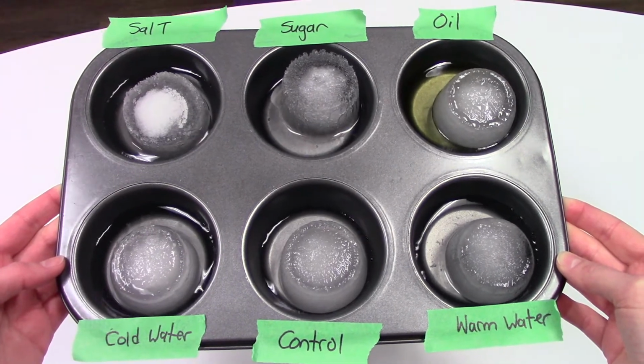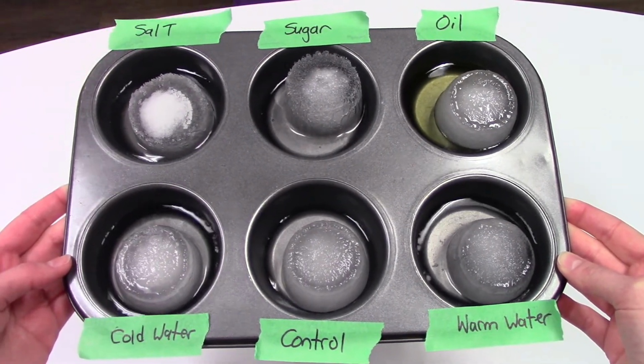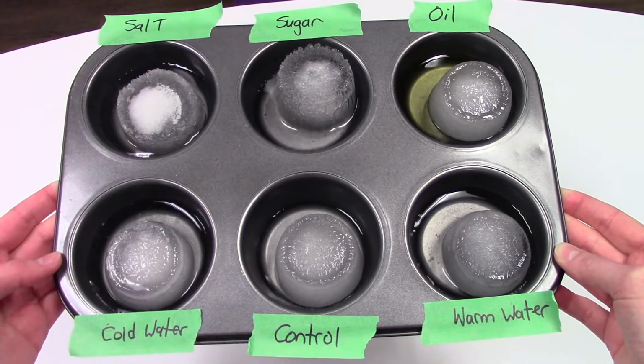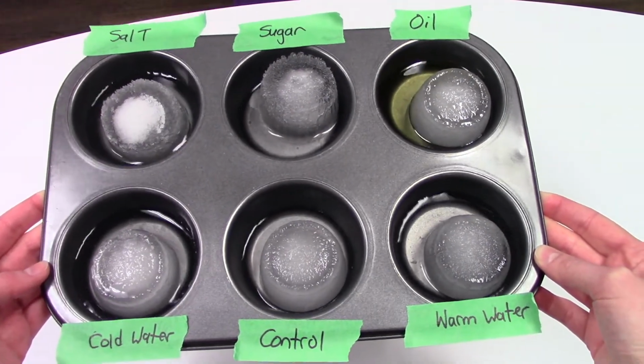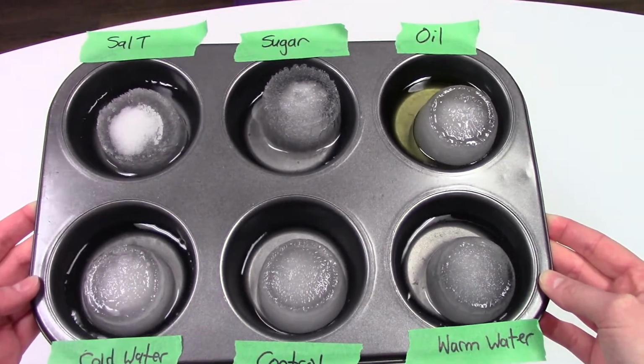So if you set this experiment up at home, check on yours. How's it going? How long is it taking? Are your predictions right so far? What do you observe happening?